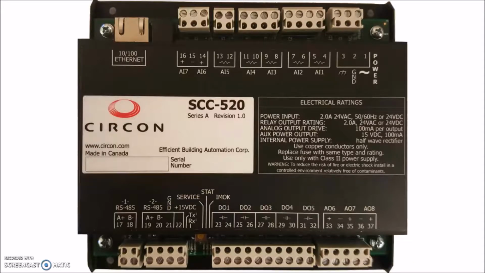In this video, I'm going to show you how to define the output points of an SCC 520. As you can see, the picture of the 520 here. Down here we have DO1 to DO5, and basically those are your 5 relays that are on board the SCC 520. They're normally open contact relays, and there are 5 of them.